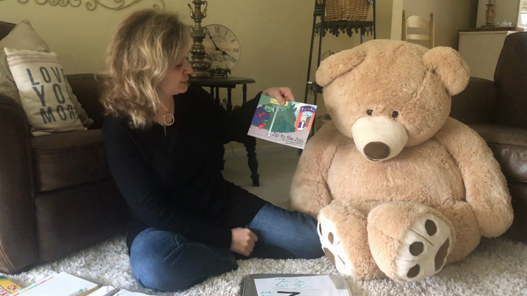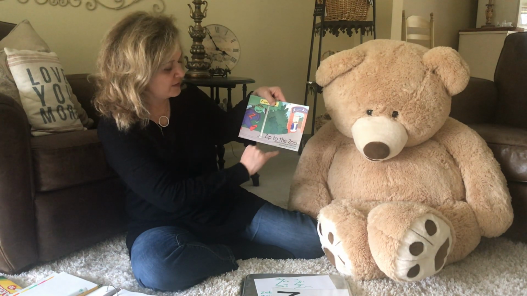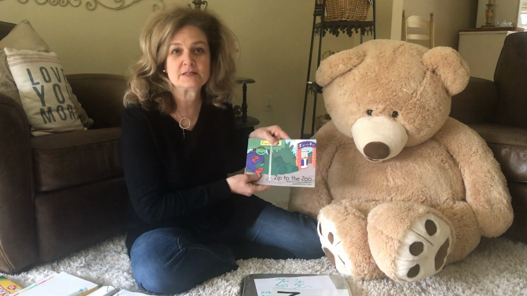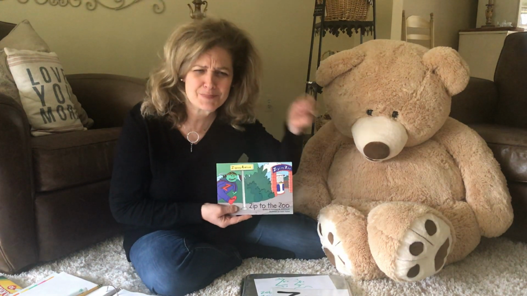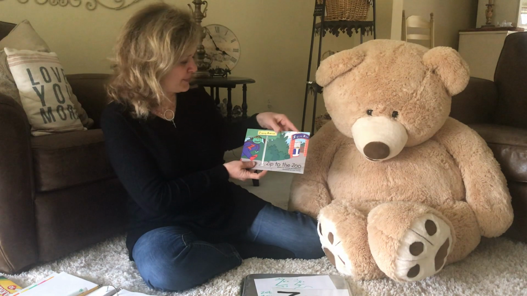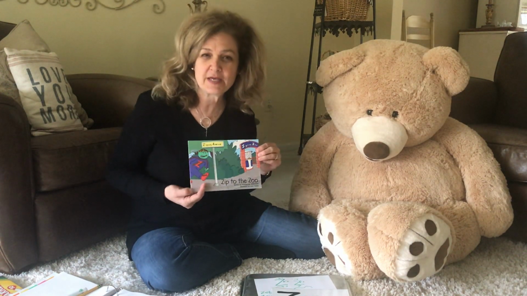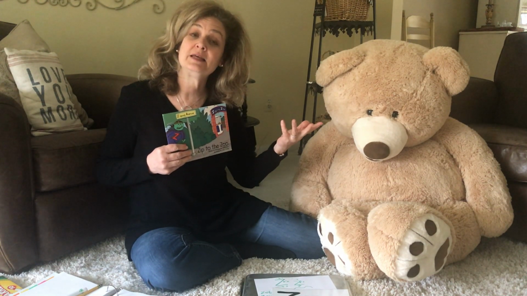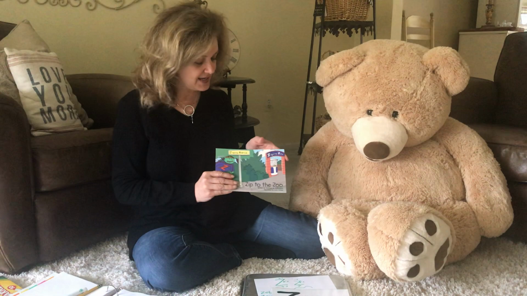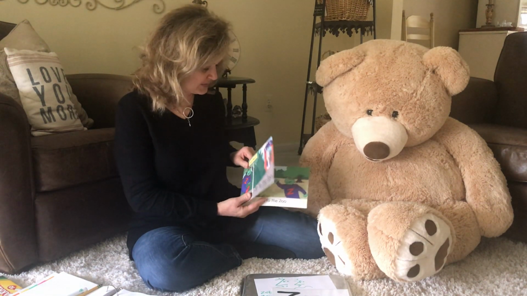Zip to the Zoo. So if a story is written by Kathleen, what is Kathleen called? Yes, you are right. You guys are so smart. She's the author of the book. And if Lane drew the pictures, what is Lane doing? Lane is called the illustrator. Yeah, I just can't trick you guys. You guys are so smart.